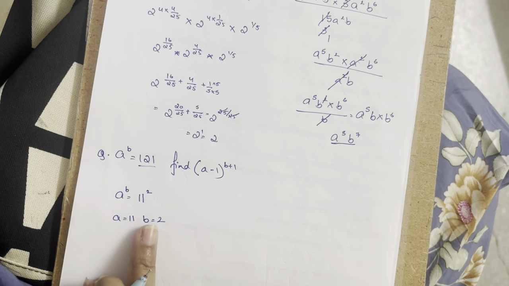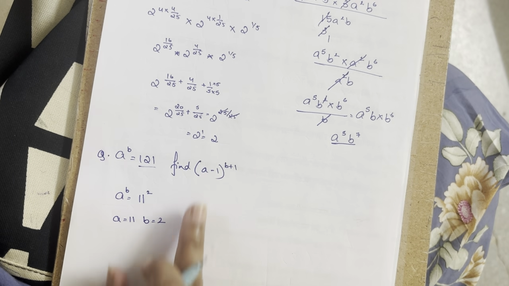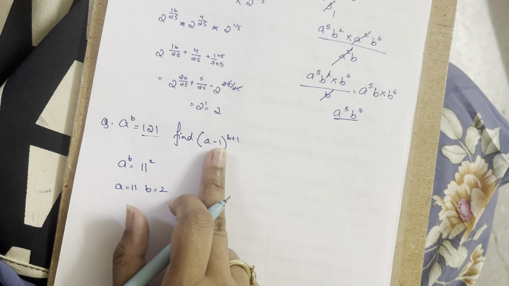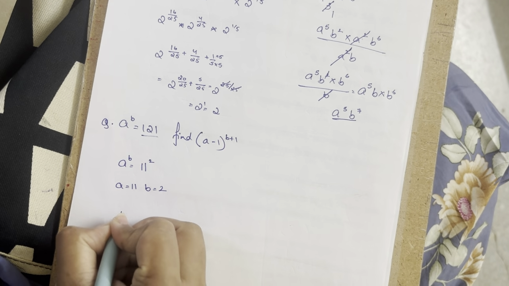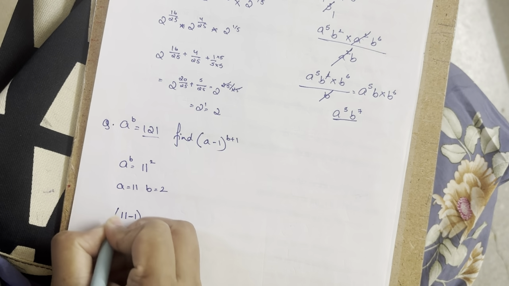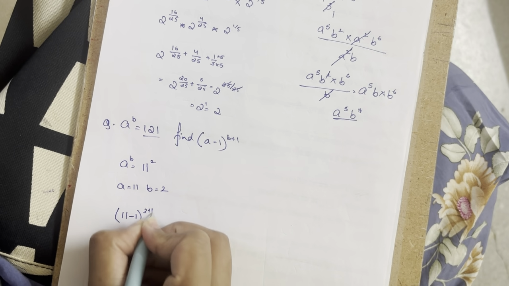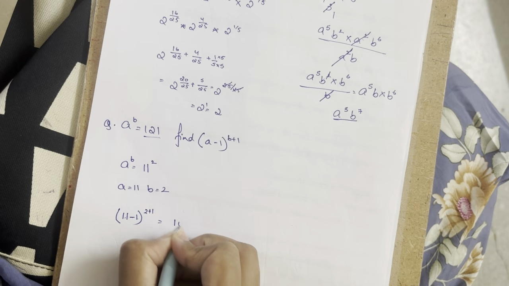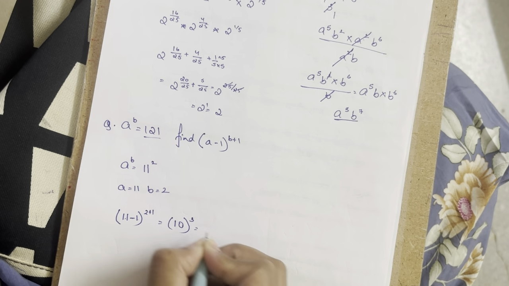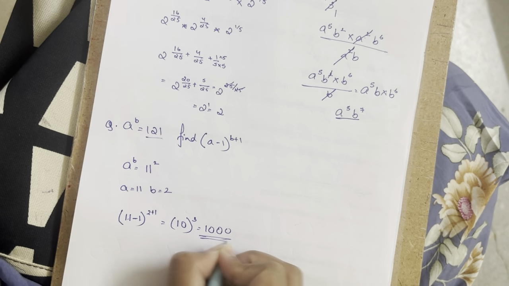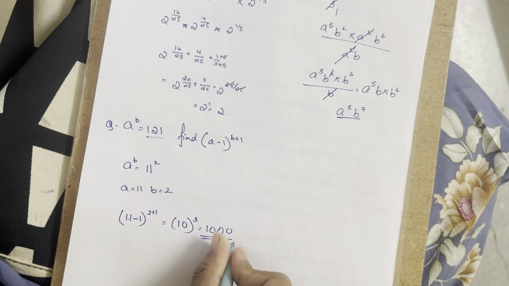Then I will substitute a and b into this equation. When I substitute, it becomes a is 11 minus 1 and b is 2 plus 1. So 11 minus 1 is 10, and 10 to the power 3 is equal to 1000. That is the answer for this one. So these are the type of questions that are asked in the examination.